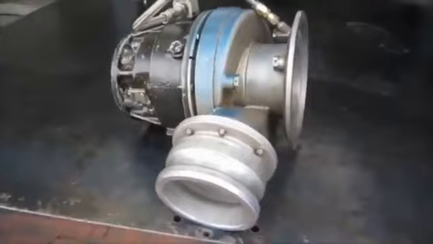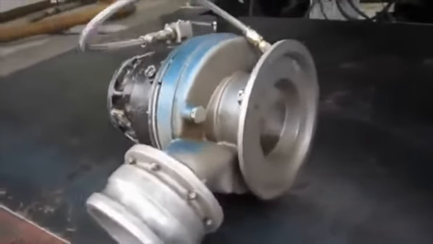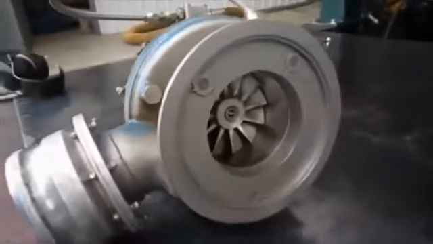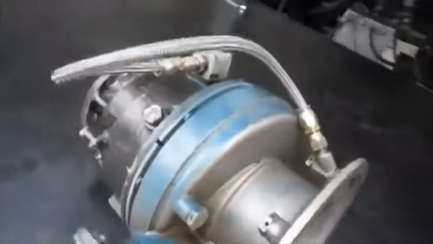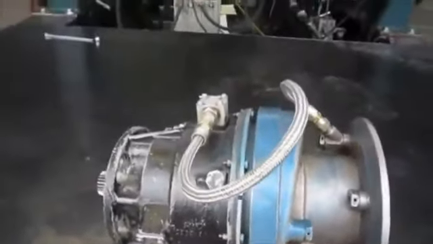Now you've seen this thing many times, but we're going to take a much closer look at it today. What this is, is an air turbine starter for a jet engine. This jet engine.